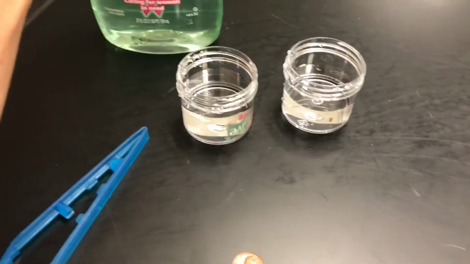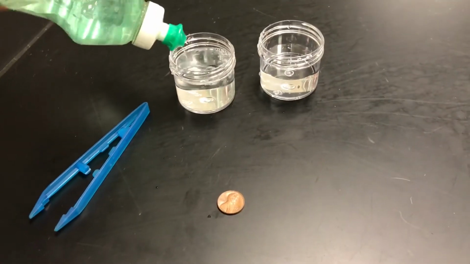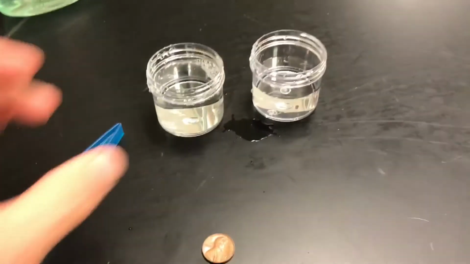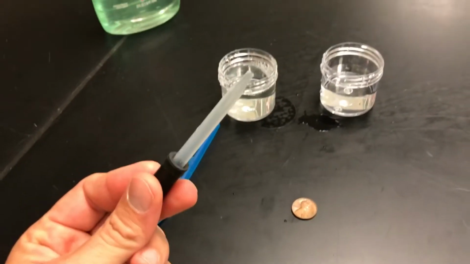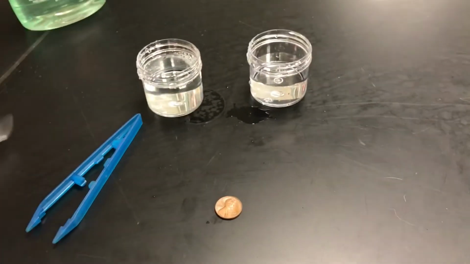So you're going to have 2 containers. One of them is going to have some soap in it. And then you're going to use an eyedropper to put drops of water onto the penny.